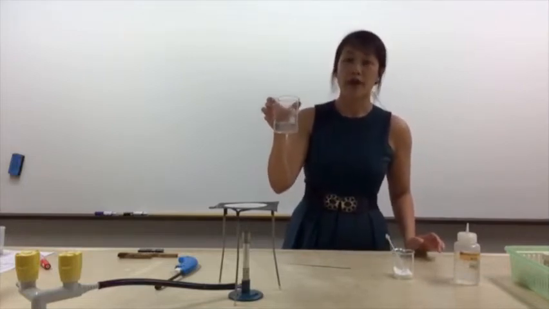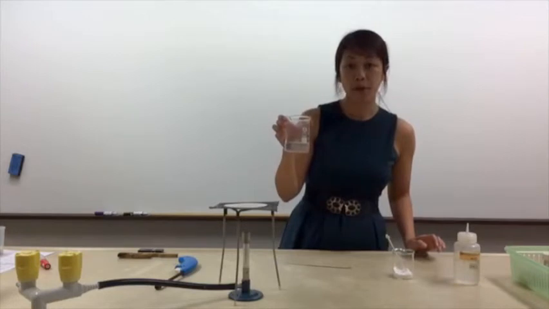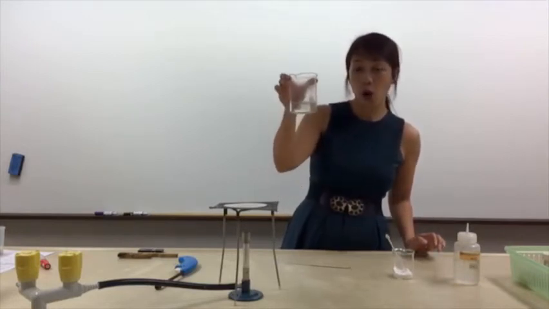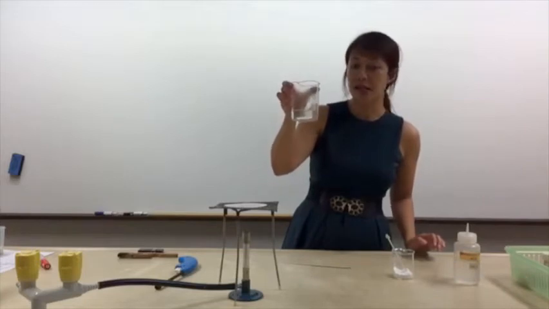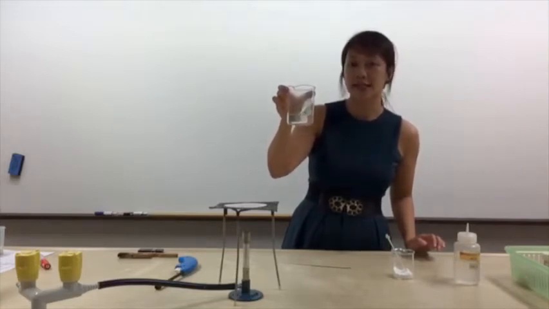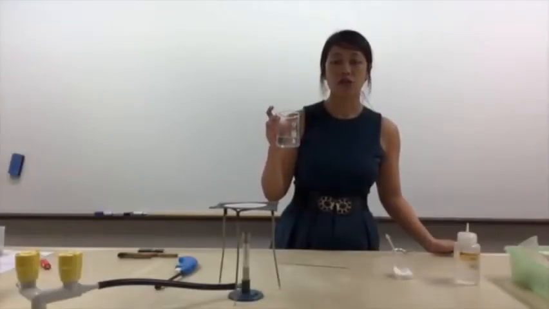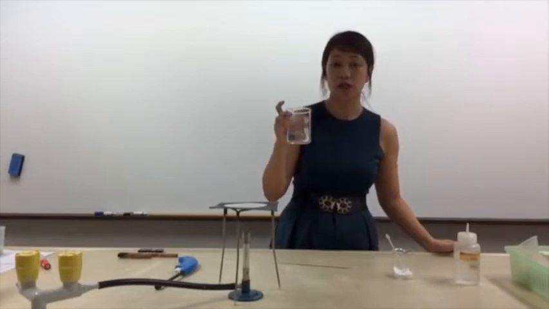No. Remember, you are supposed to prepare a pure and dry sample of zinc chloride. So how are you going to separate the zinc chloride from the excess zinc oxide? We have to filter. So now we will need to filter out zinc chloride solution.